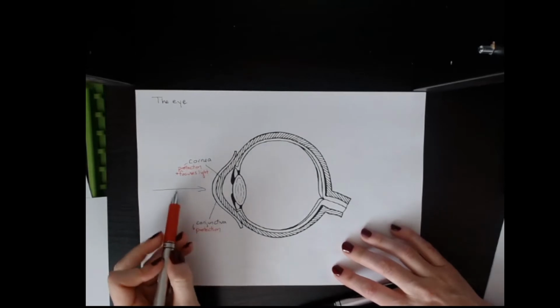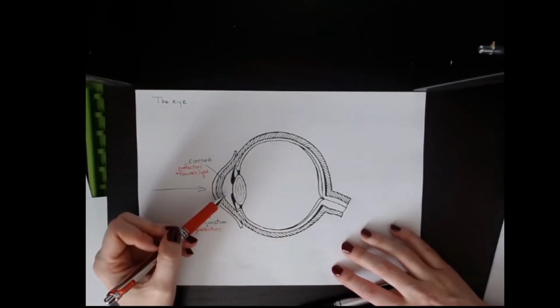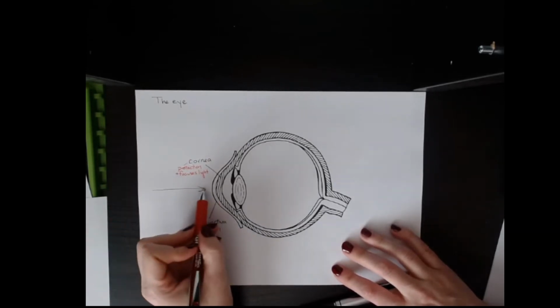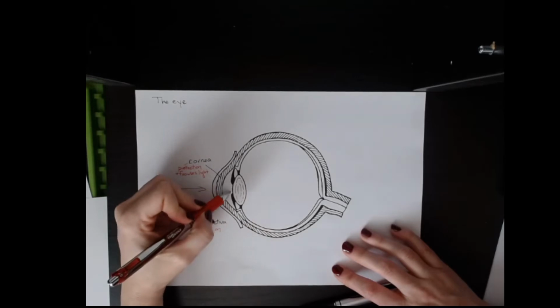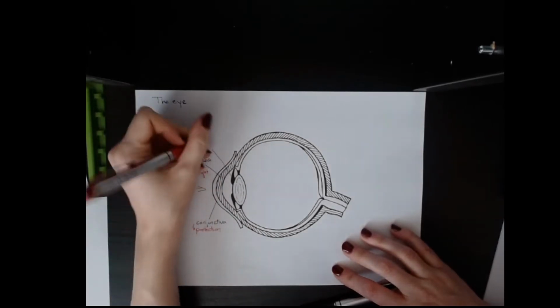When the light passes through, inside here there's a little bit of liquid called the aqueous humor. You do not need to know that for iGCSE level, so don't worry about it. Then the light passes through this hole right here. On either side of it is the iris.